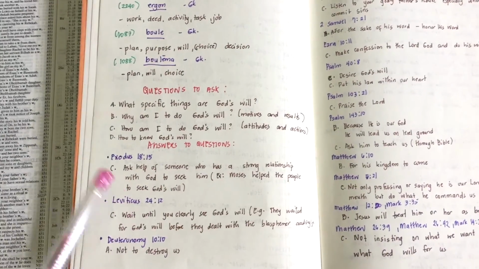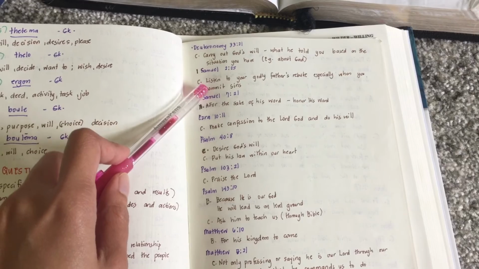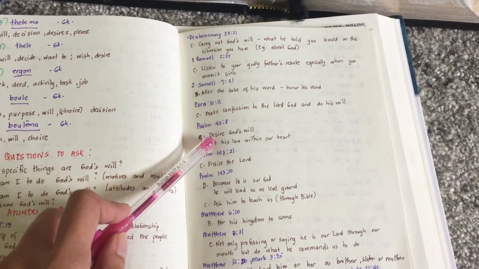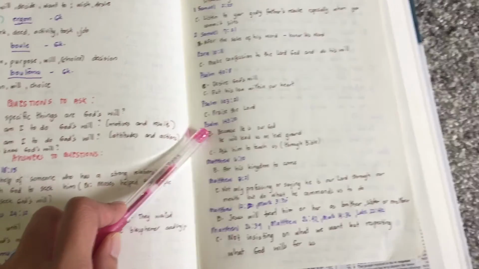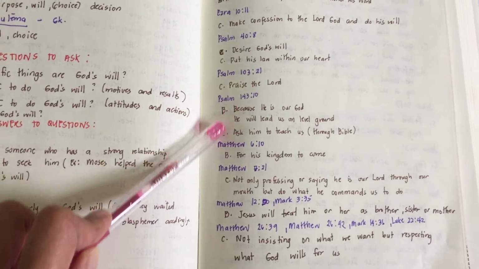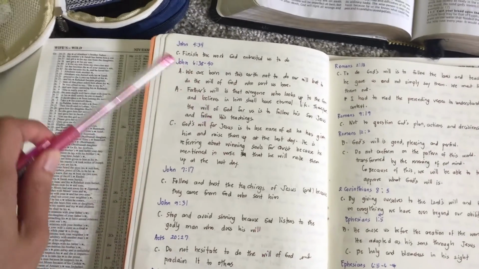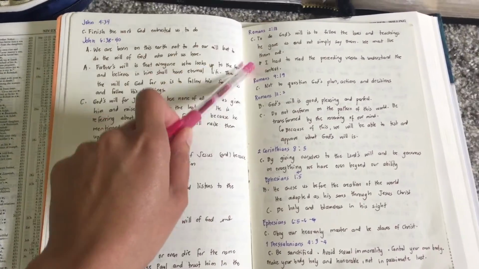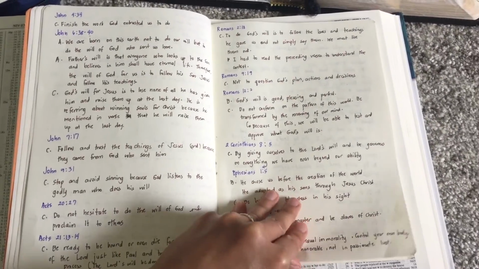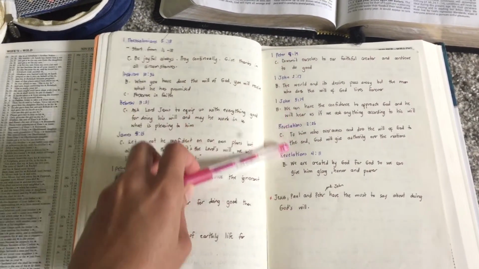I will just walk you through what I discovered here regarding knowing God's will. Wow, that looks like a lot of work, right?